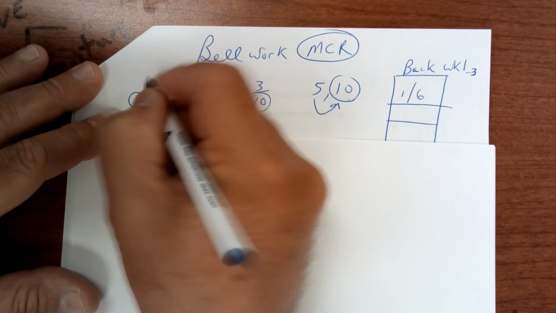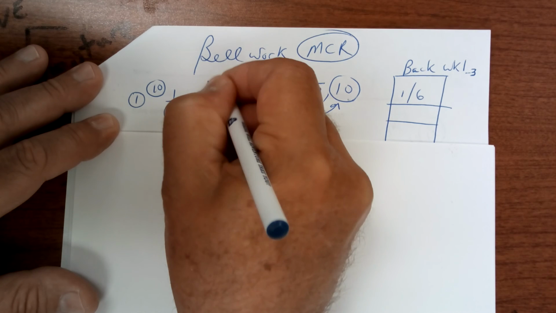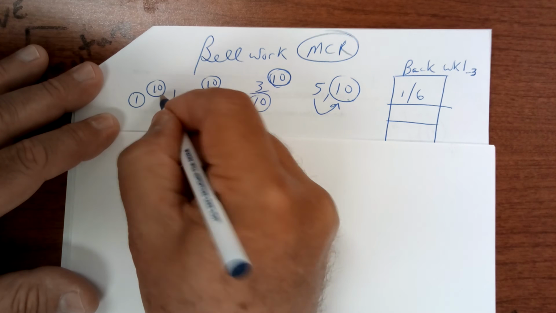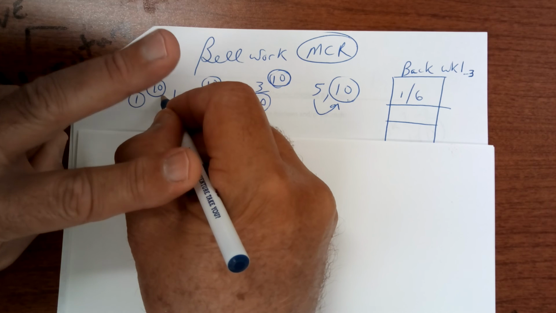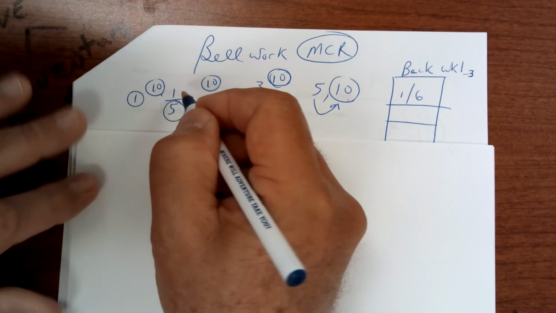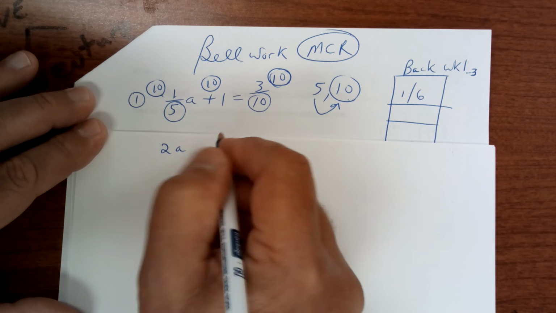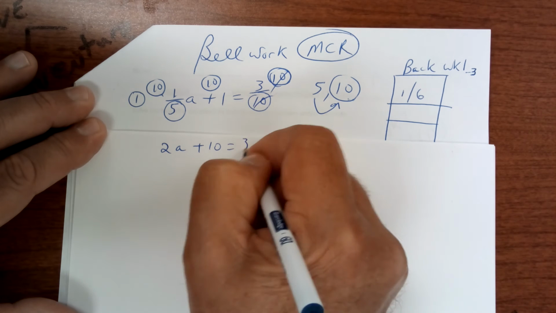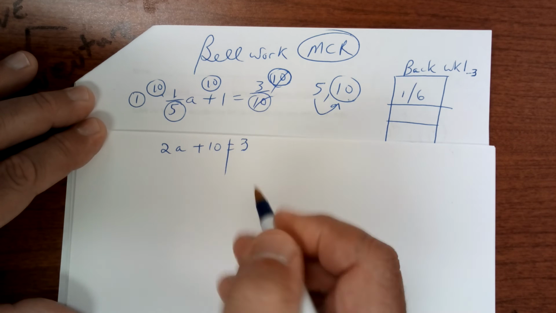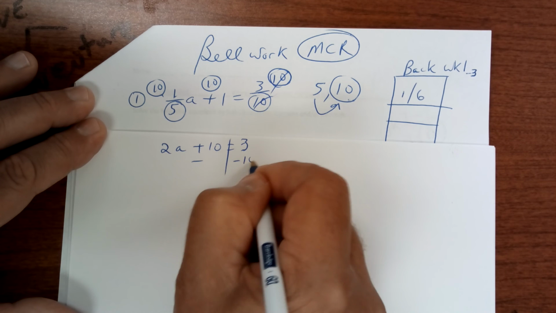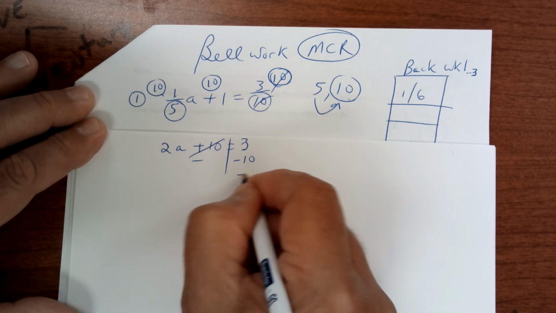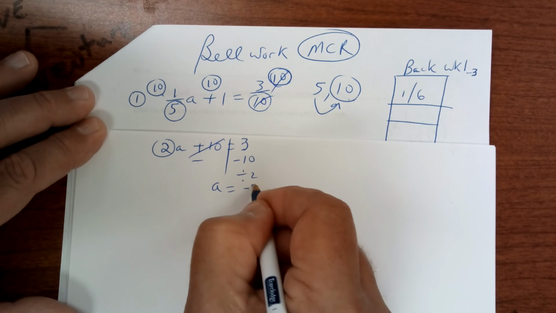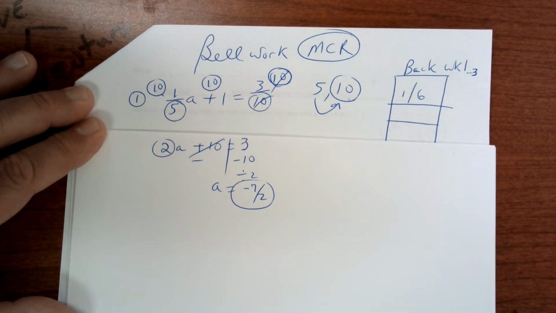So you're going to multiply each one of these by 10. When you multiply by 10, 5 goes into 10 2 times, and then 2 times 1 is 2. So you're going to get 2a. 10 times 1 is 10. Here the 10s cancel and you get 3. So you have to solve that equation. So you're going to subtract 10 from right here, and then you're going to divide by 2 to get rid of that 2. So a is going to be -7 divided by 2. That's your answer for that problem.